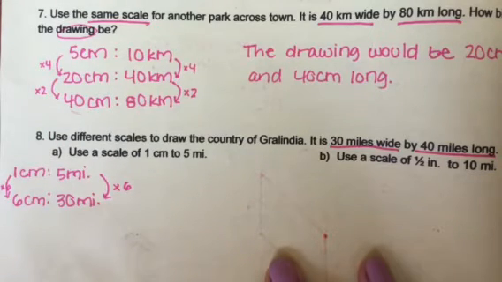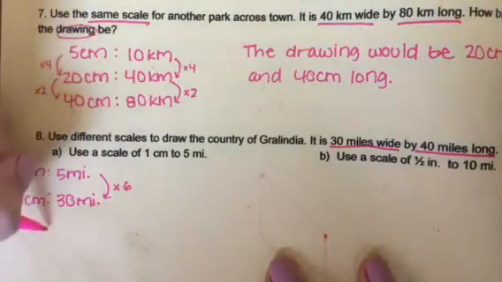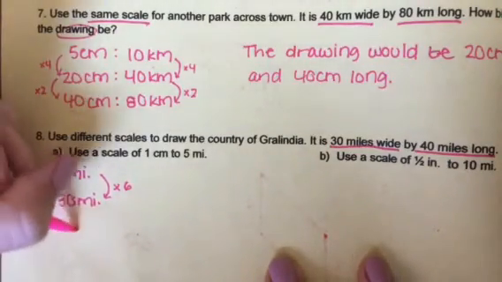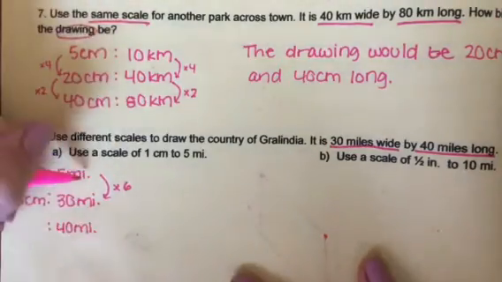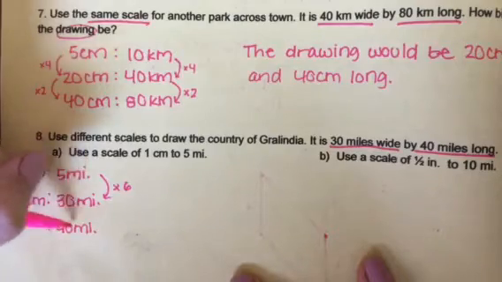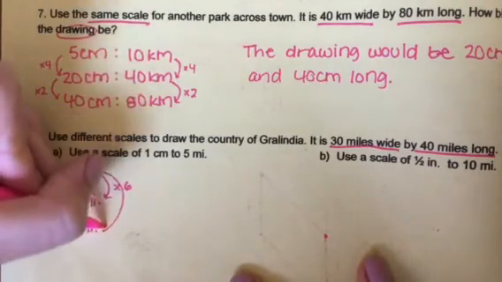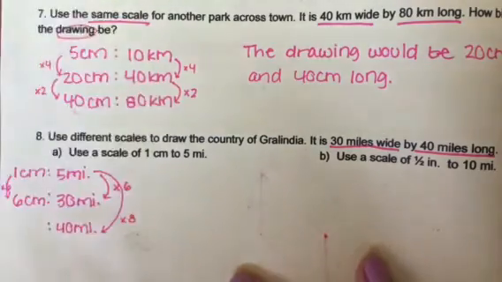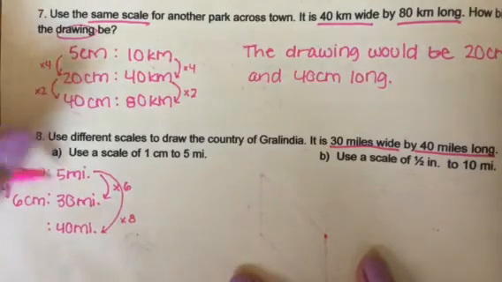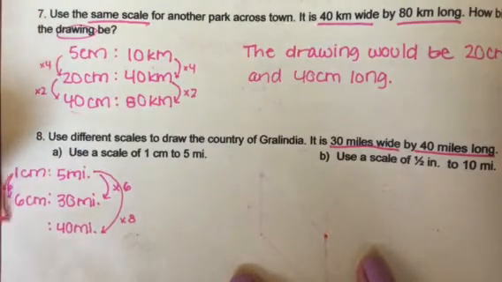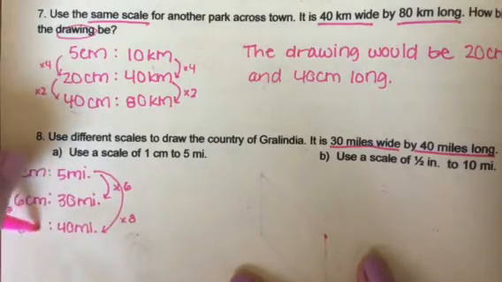All right, so now I know how wide it is, and now I need to figure out how long it's going to be in my drawing, and I actually have to draw it. So it says that it's going to be 40 miles long. Well, if I have 40 miles, again, I can go back to my original scale factor, and I know that 5 times 8 equals 40, and so I know that 5 was matched with 1. 1 times 8 would give me 8 centimeters.